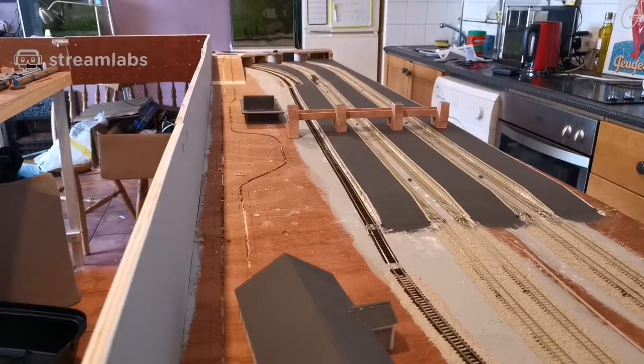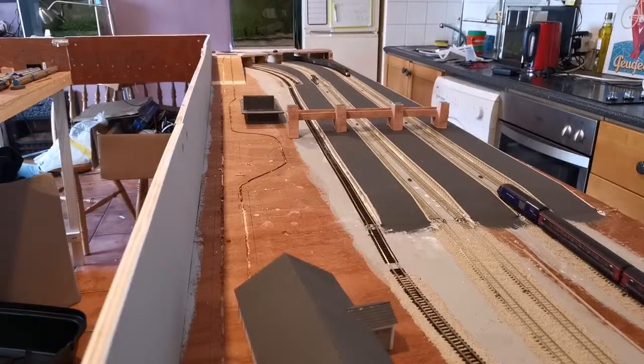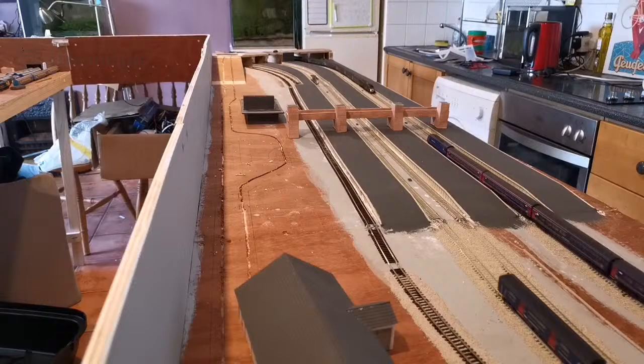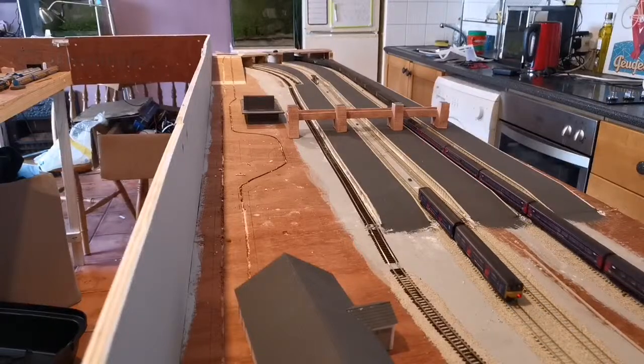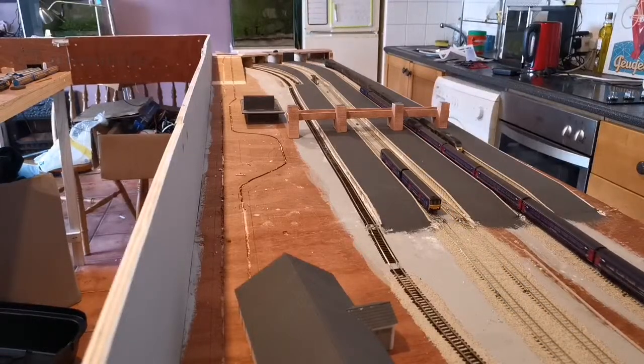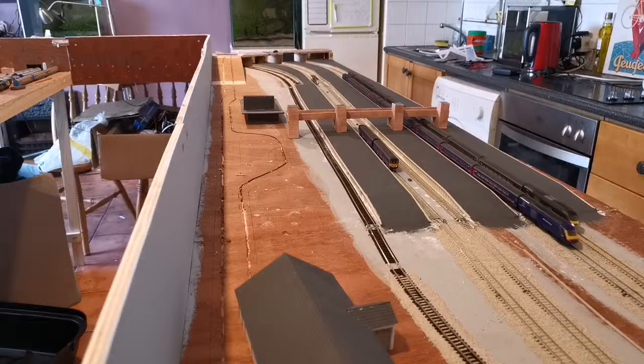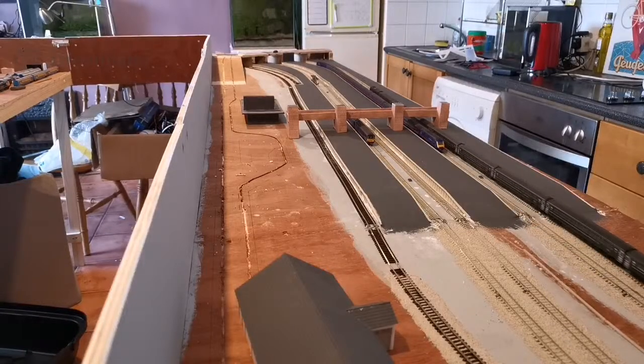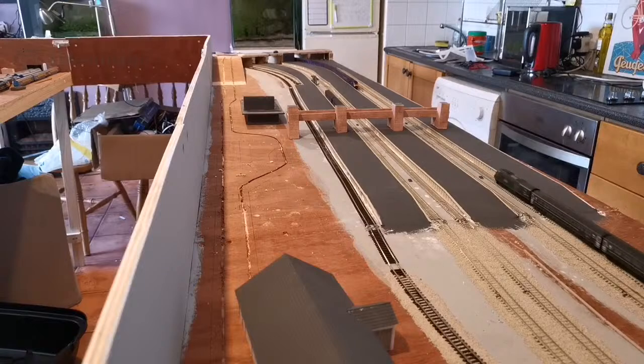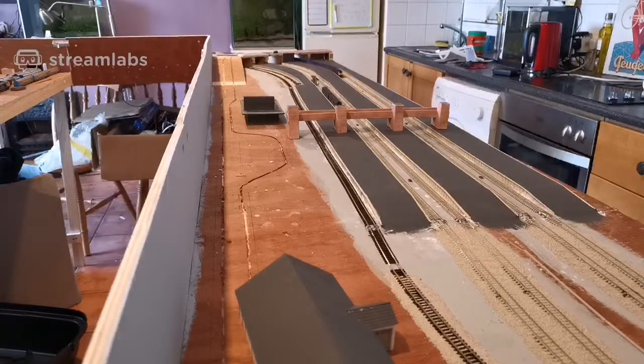Oh, we've got a treat coming round now. Got the 150 and the HST coming in at once. How about that? You couldn't do that as one person operating, could you? All of the Great Western going through. How brilliant.